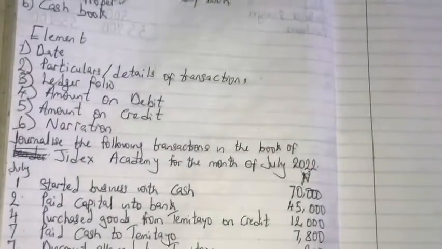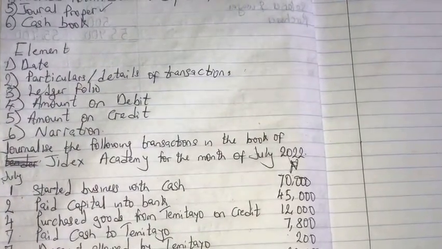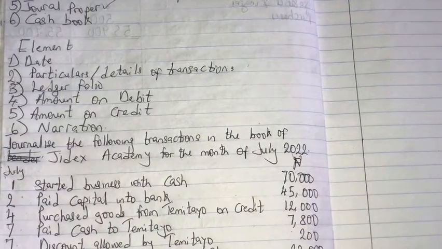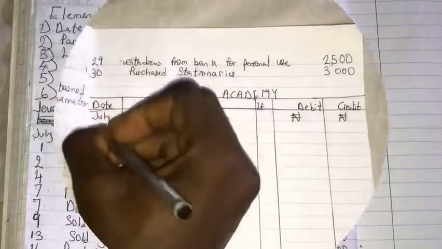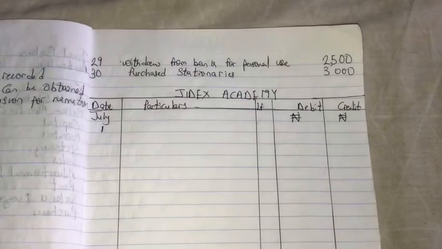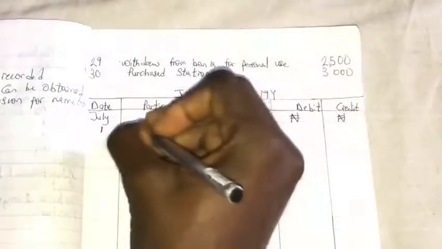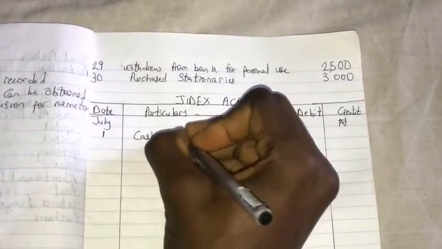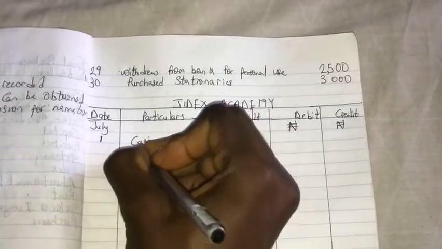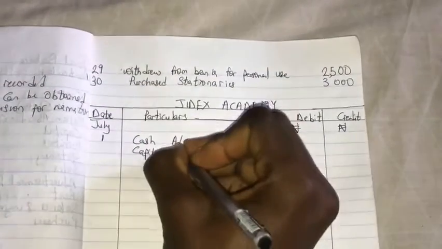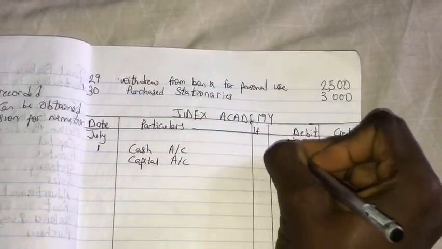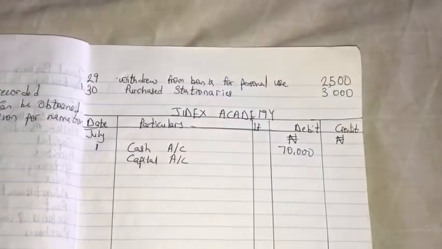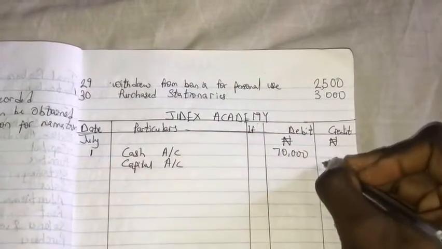The first one says started business with cash. The first thing to do is to identify the account receiving and the account giving. Of course, we have done that in the principle of double entry, so I wouldn't want to waste much time on that again in this video. July 4th. That's the first step, the date, and the two accounts involved, which are cash account and capital account. So you debit cash 70,000, you credit your capital with 70,000.